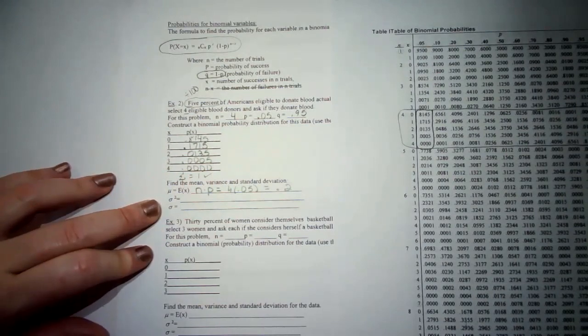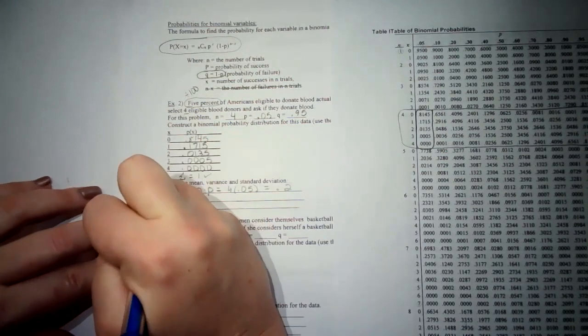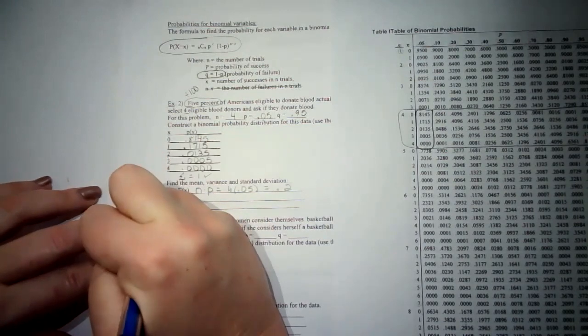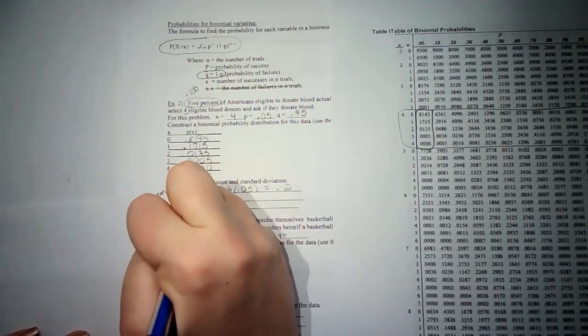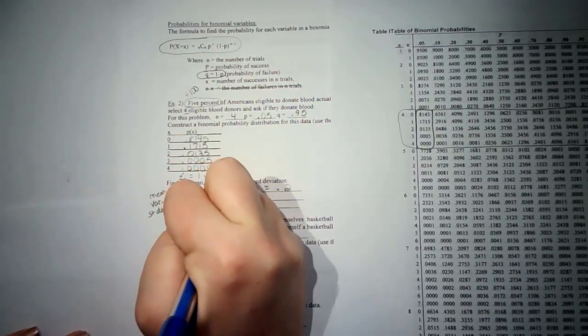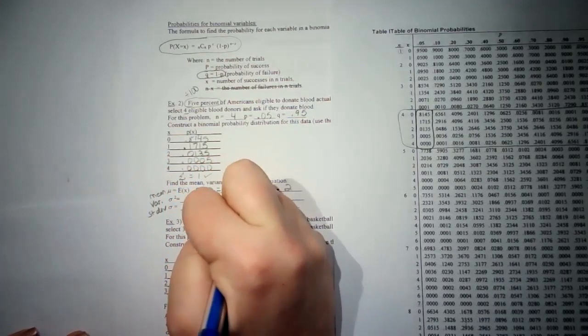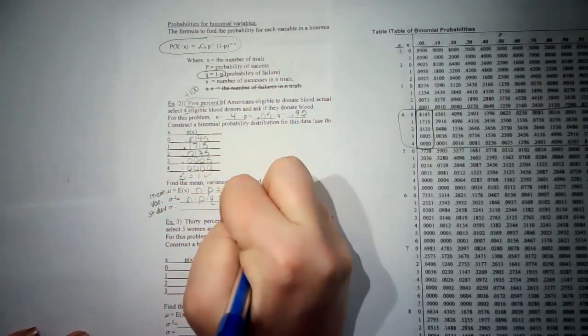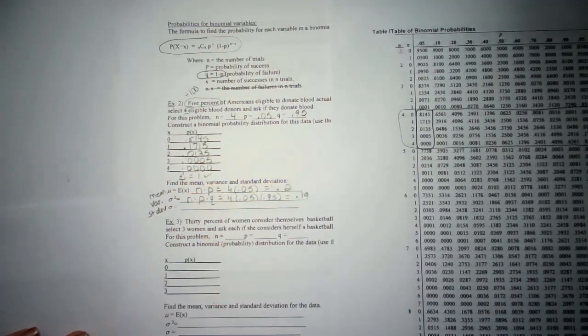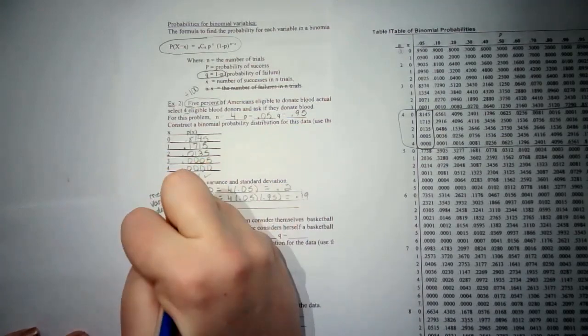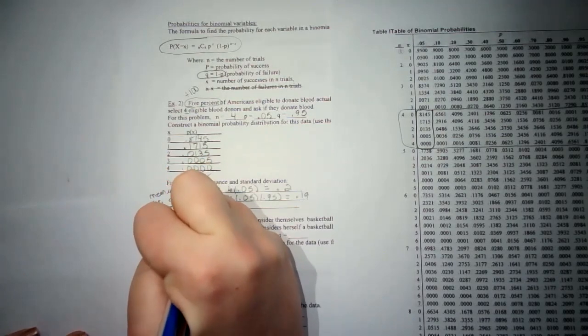All right, well, this does actually want the variance. That's sigma squared. Make sure you know what these variables mean, by the way, because it's only going to get tougher. My variance, remember, is N times P times Q. So it's going to be 4 times 0.05 times 0.95. That's 0.19. And then my standard deviation is just going to be the square root of that.